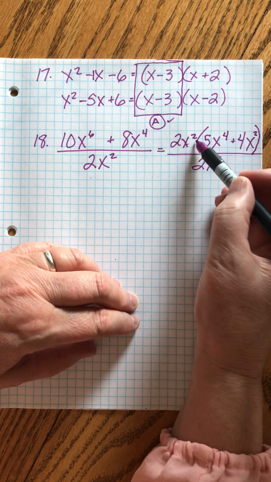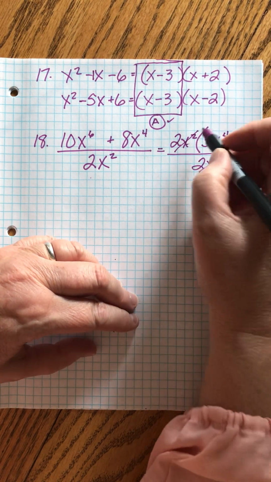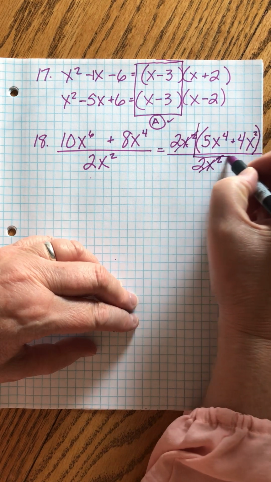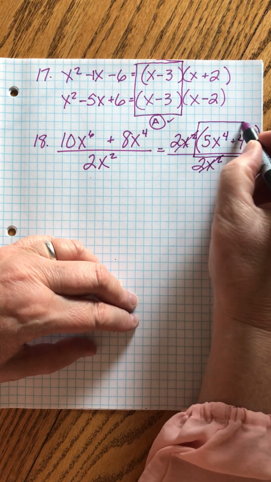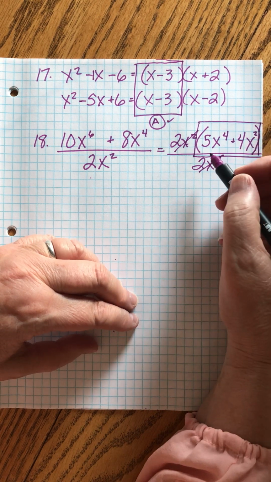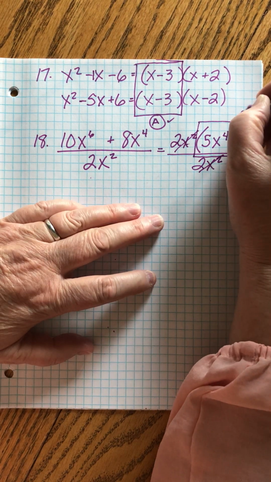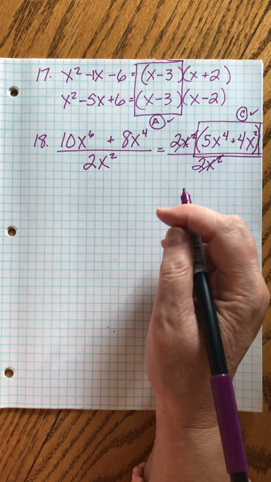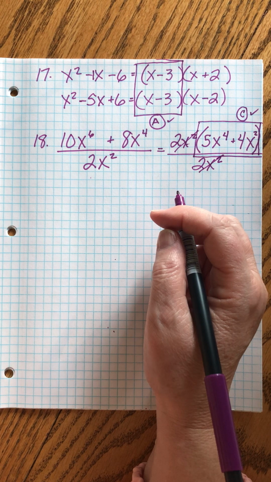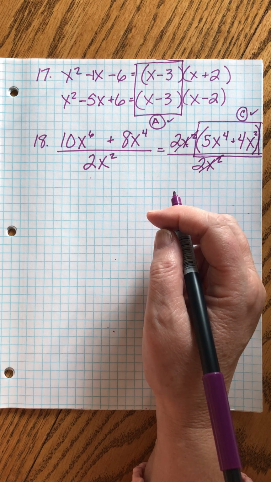But now this is being multiplied against all of this, so it's fair game for canceling. So that means my final answer is right here. It's 5x to the 4th plus 4x squared, and that is letter C. And it's correct. So remember, we can cancel, but only after we have factored.